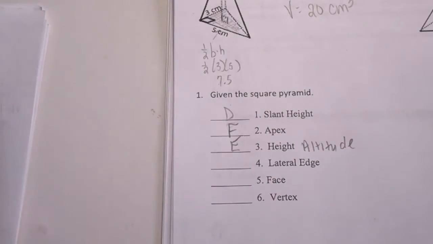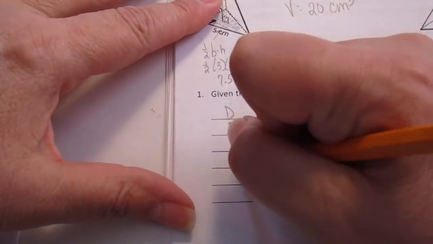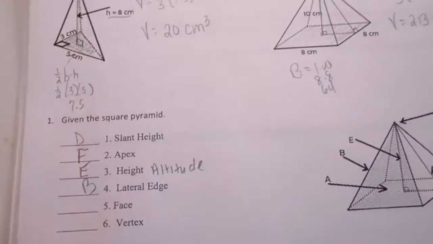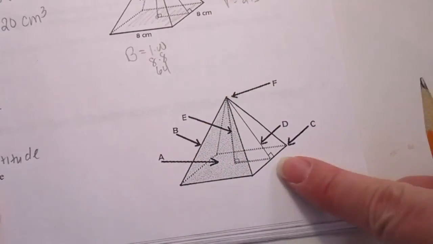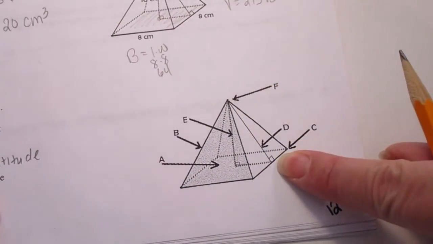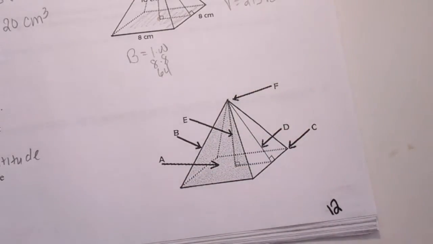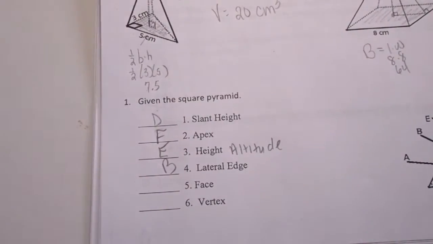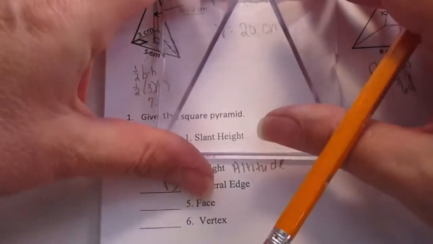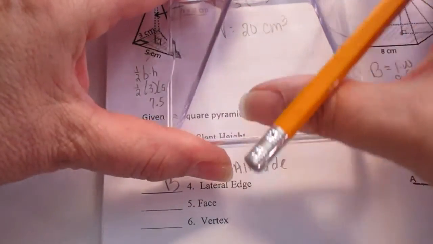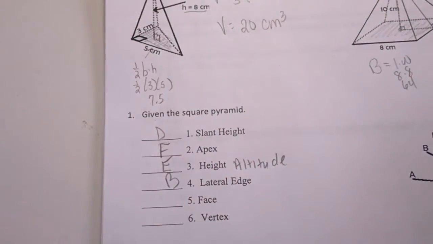Your lateral edge is B. Okay, your lateral edge is the edge of the side of your pyramid. D goes straight up through the middle, perpendicular to the bottom. B is just that lateral edge. If I was showing that to you on here, this is your lateral edge, and this is your slant height, going up the slant, up the face.